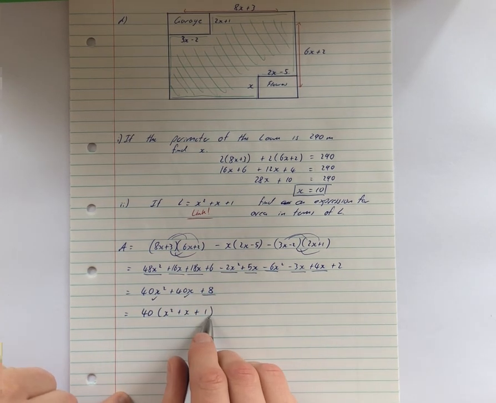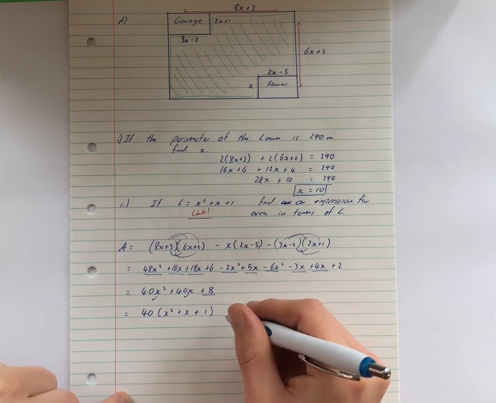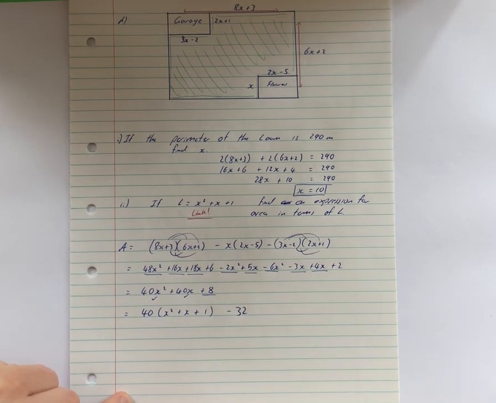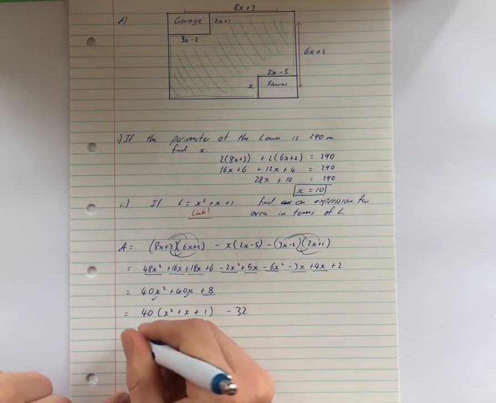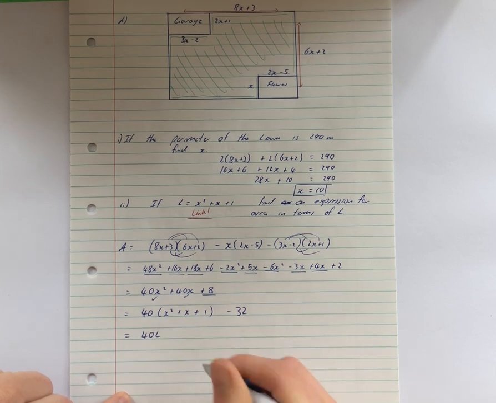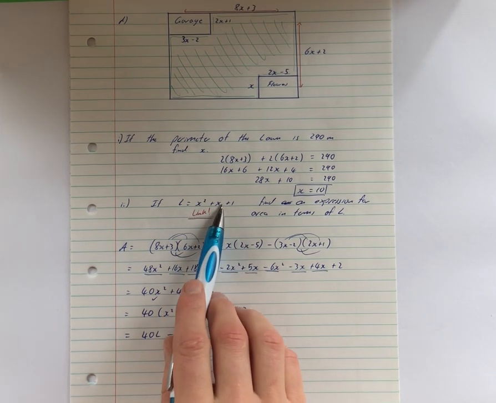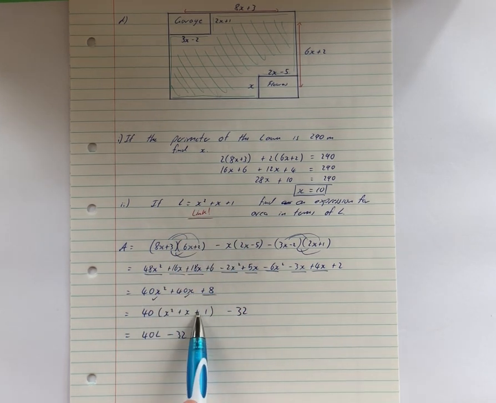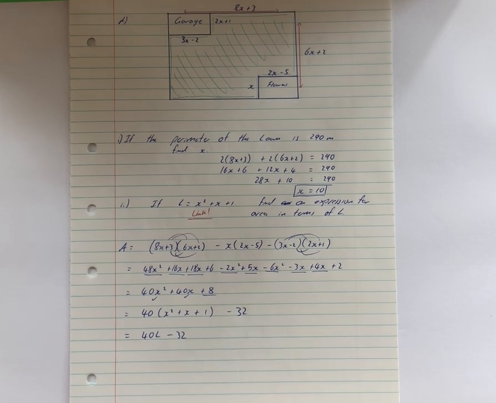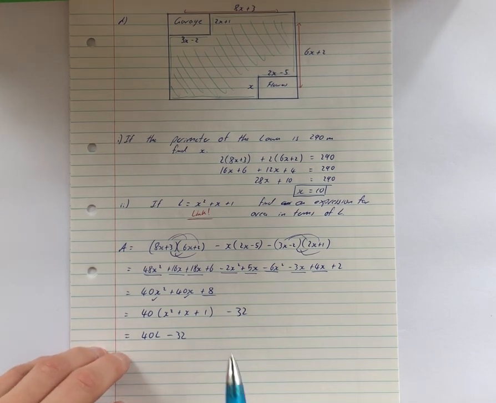Okay, we've got 40. So how do I get 8 from 40? Well, I'm going to have to subtract 32 on the outside. You can see now that we have 40L minus 32. 40L minus 32, and that's your answer. So, hopefully that makes sense, that last bit there. We just had to find this equation in here, and we just did a wee counter by subtracting 32 to bring us back to 8.